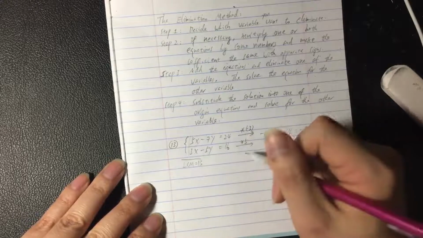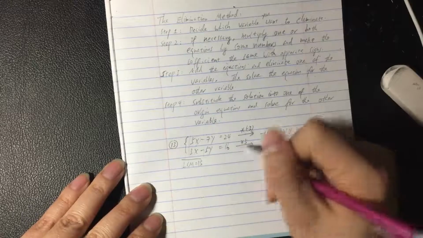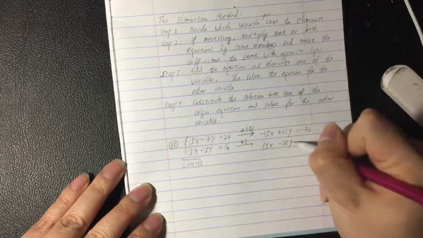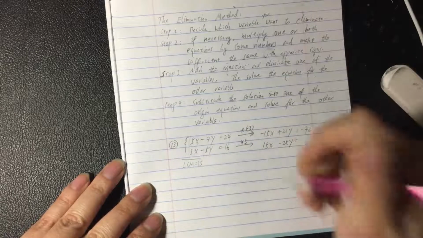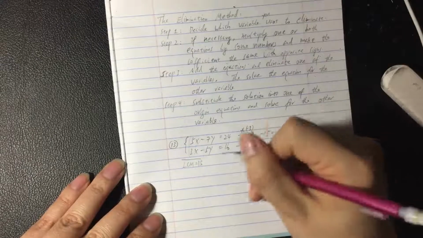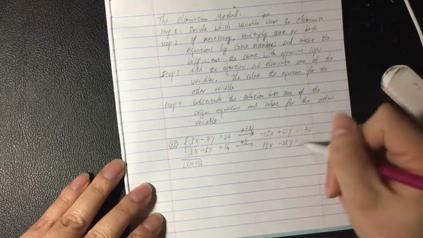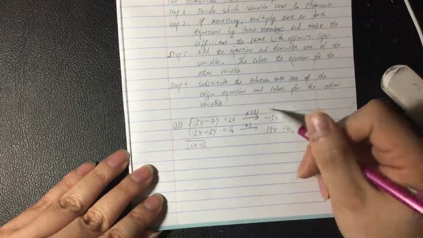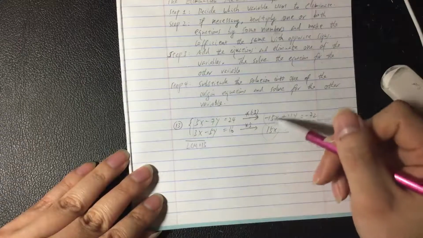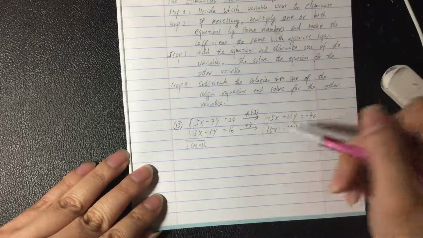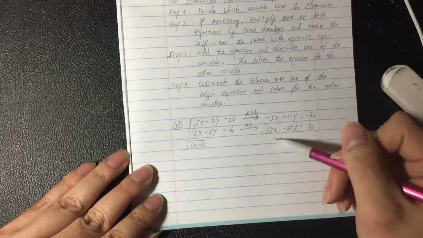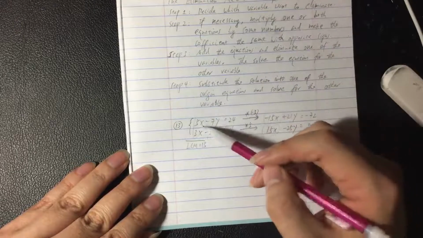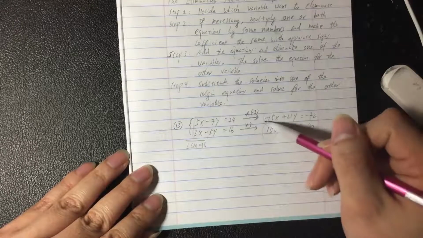5 times 3x is 15x. 5 times negative 5y is negative 25y. 5 times 16 is 80. Now you see that x has the same value but opposite sign. We decided to eliminate x first, so now we make x have the same value but opposite sign.